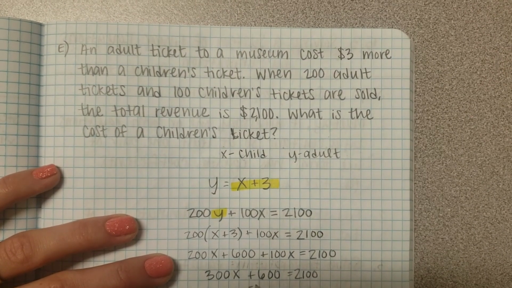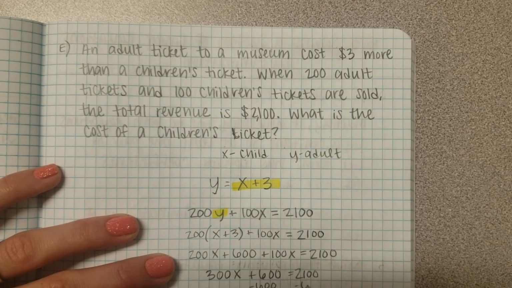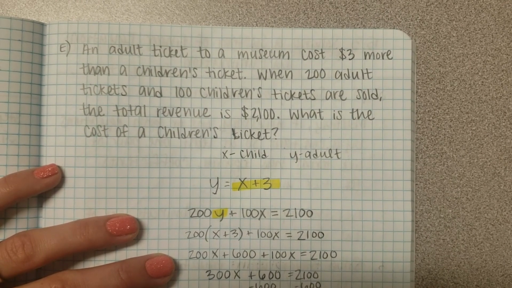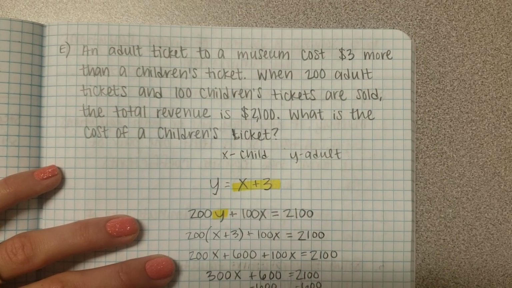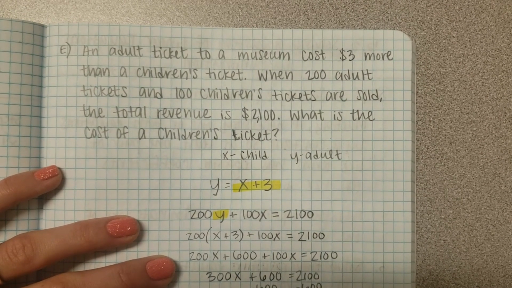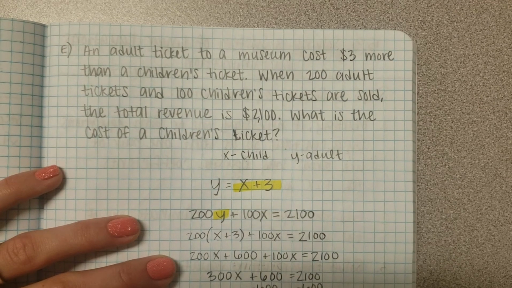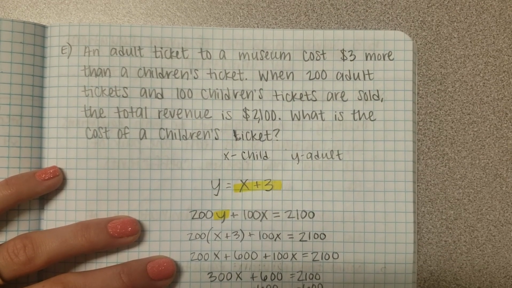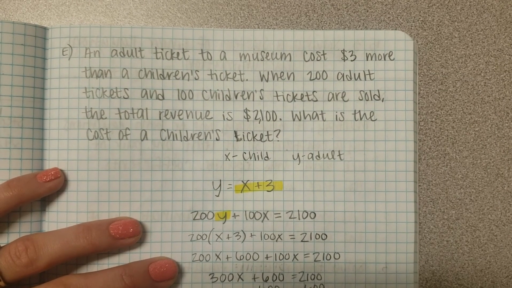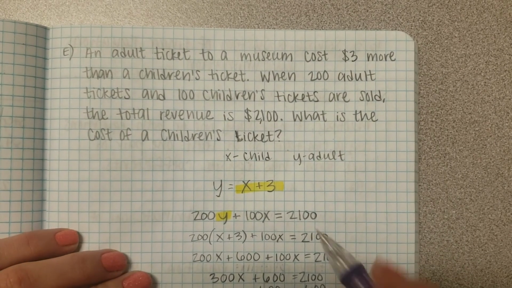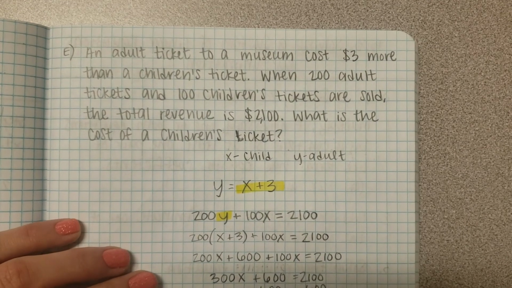Then I need to subtract 600 from both sides. Then I need to divide both sides by 300. And this is telling me that the cost of a children's ticket is $5.